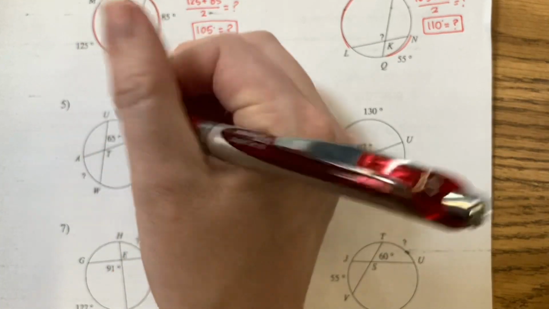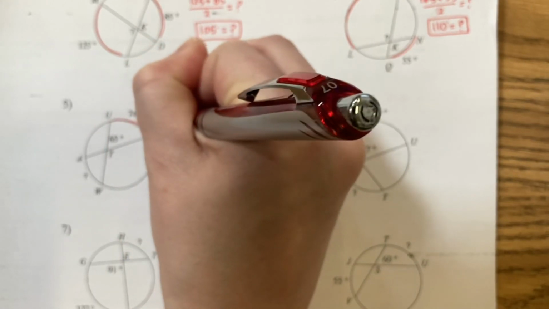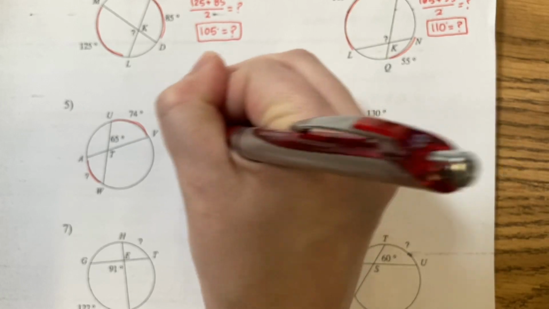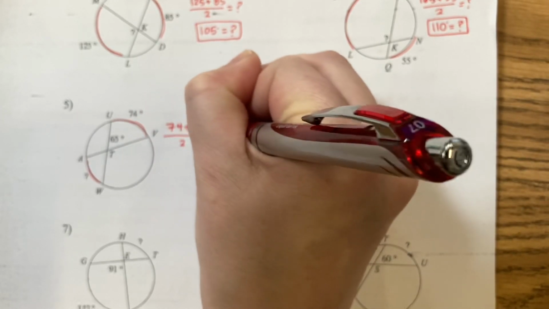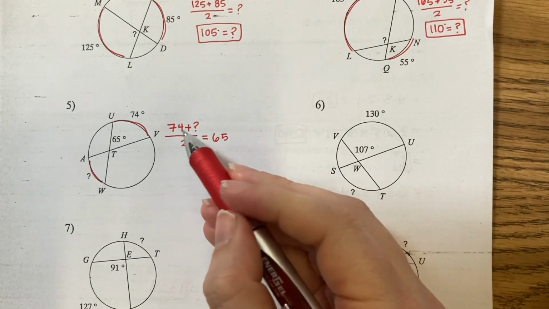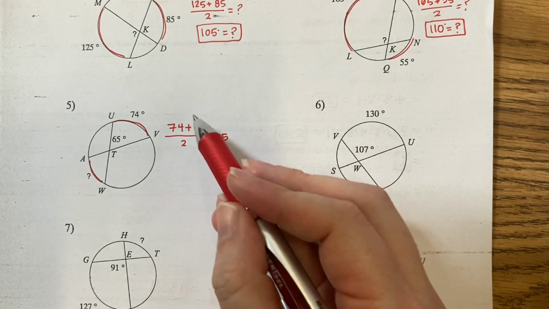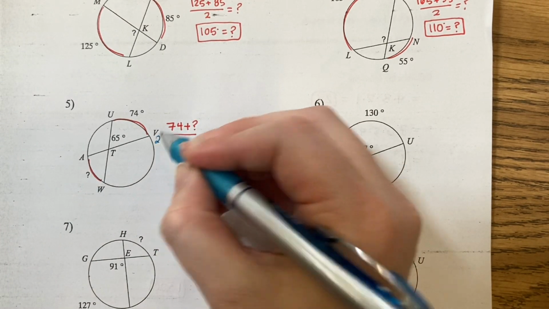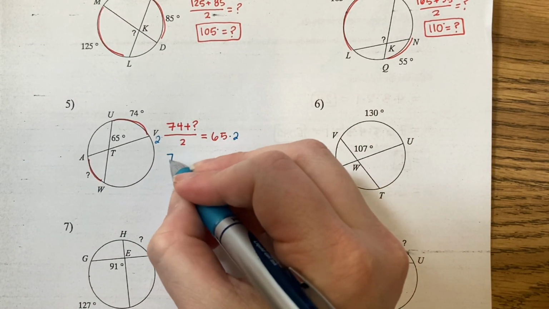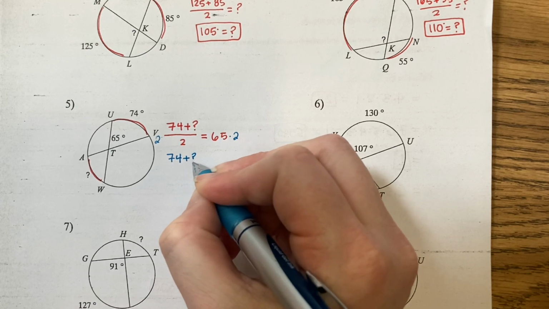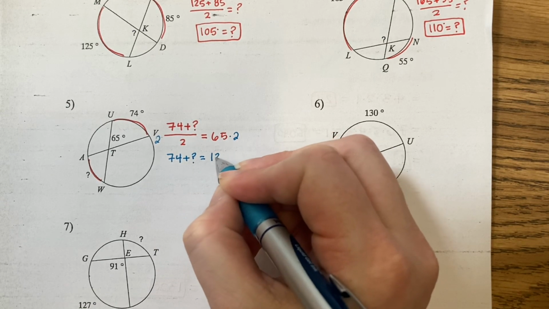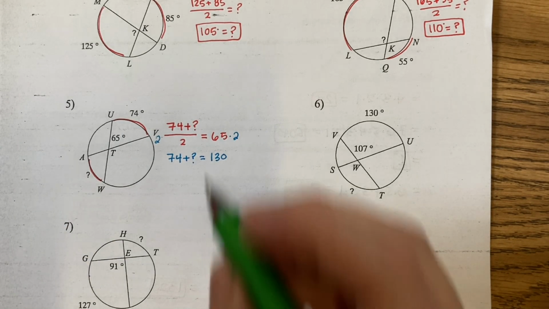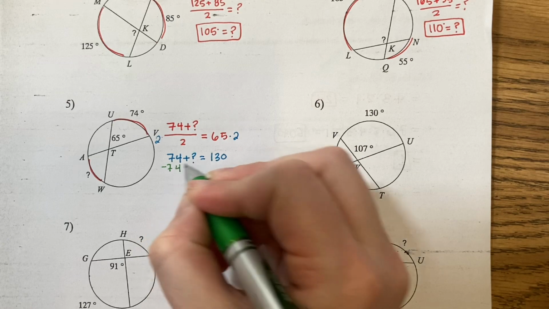Question 5, I do the big arc plus the small arc. Divide by 2 equals the angle. This time I have to solve. So in order to solve it, I'm going to times by 2. And then I'm going to subtract the 74.